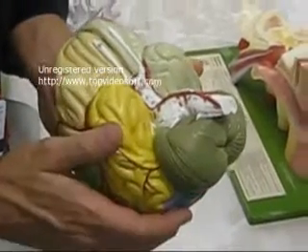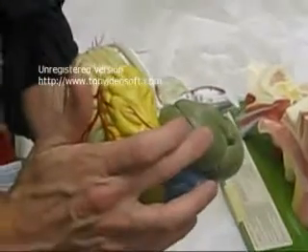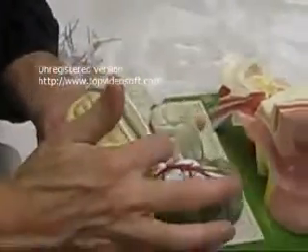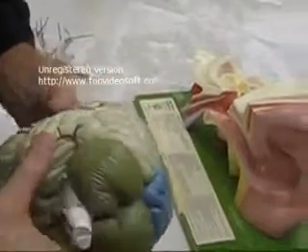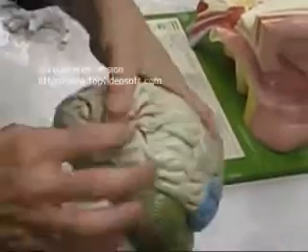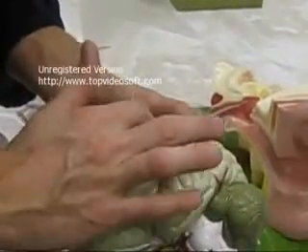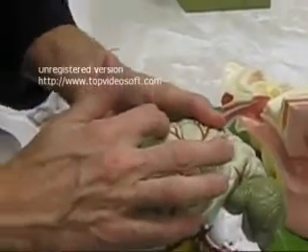Folds are folia. Folds are convolutions, longitudinal, transverse, lateral sulcus of Sylvius, central sulcus of Rolando.